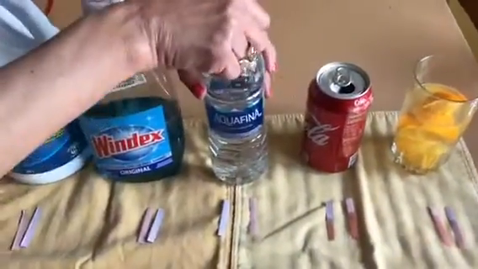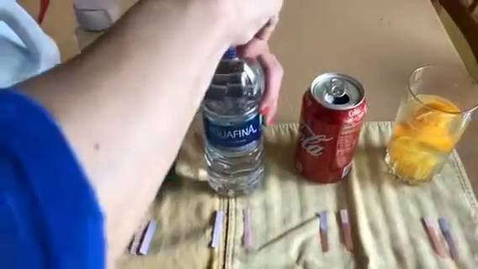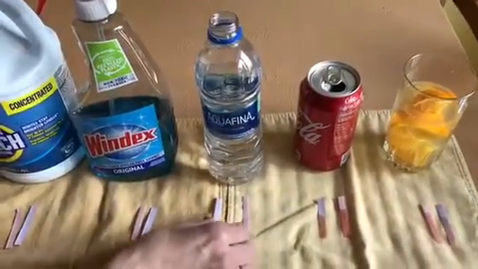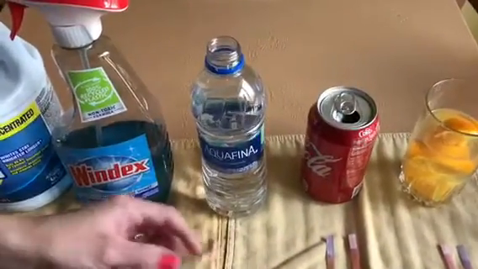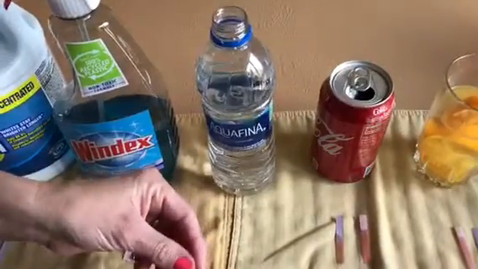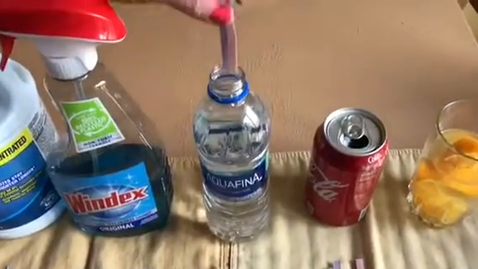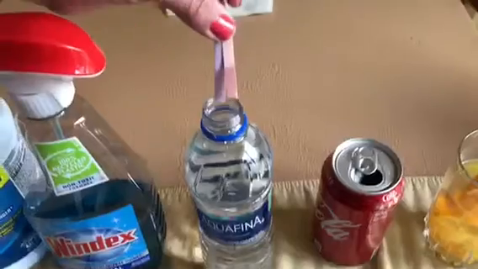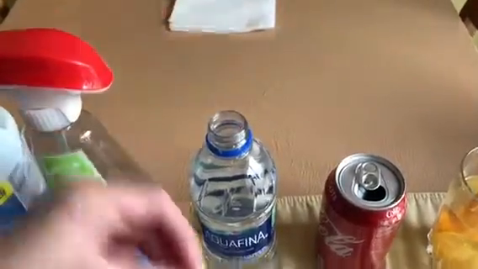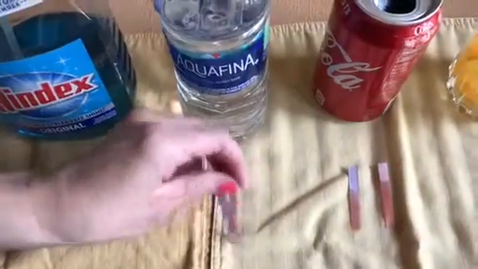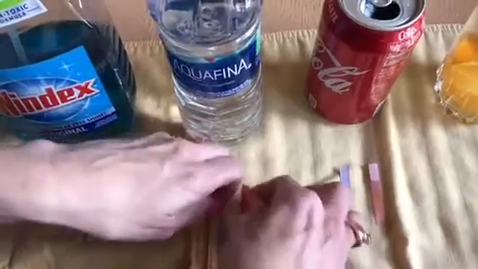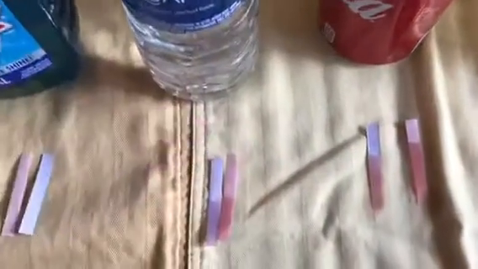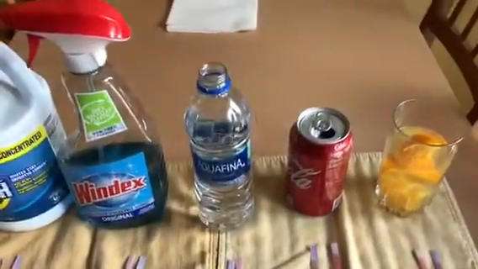All right, let's look at the regular bottled water. Now, not everything is an acid or a base. Some substances are neither. The blue stays blue and the red stays red. Neutral, neither acidic nor basic.